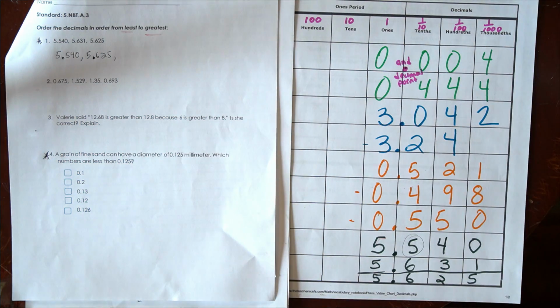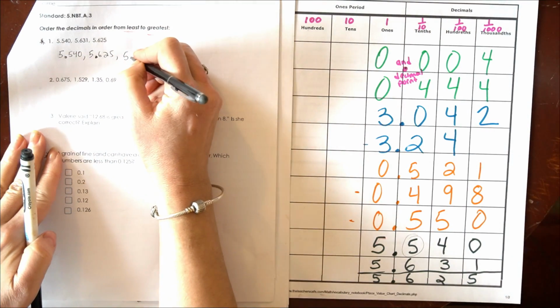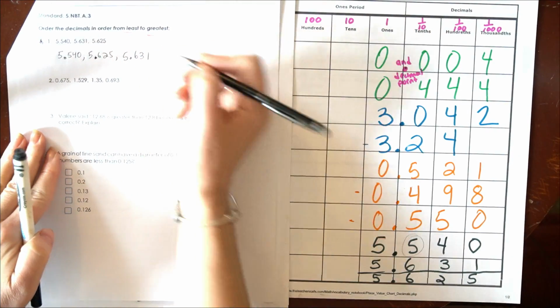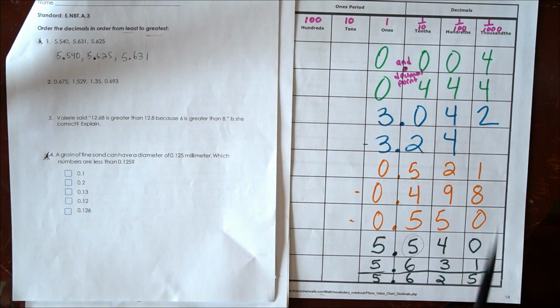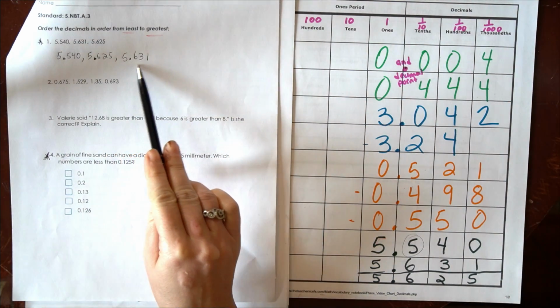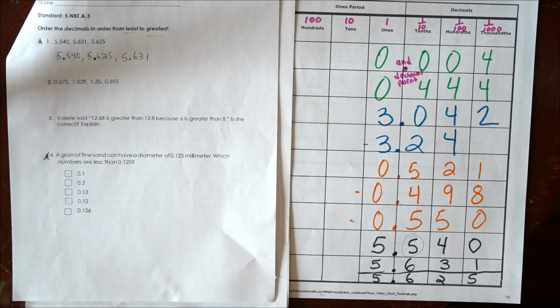And as you know, the only one left would be 5 and 631 thousandths. Okay, so there you go. They're from least to greatest. Always use your reliable place value chart to go over it and check your work.